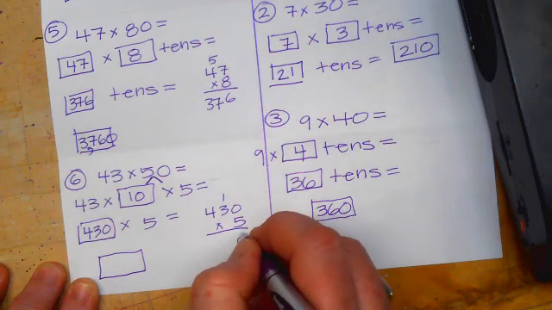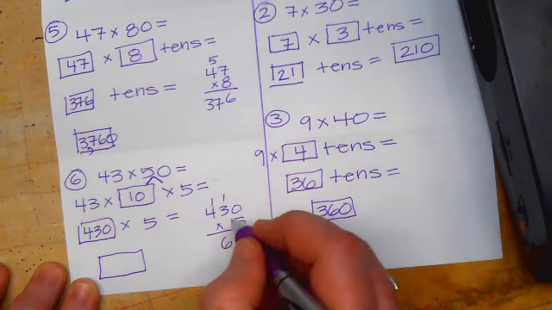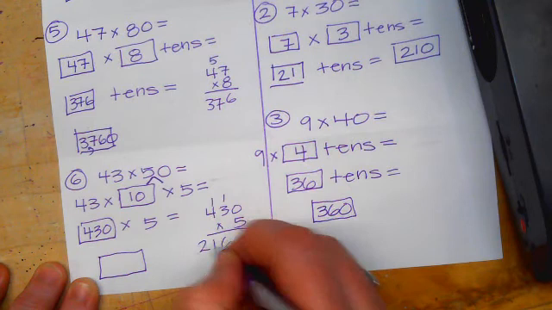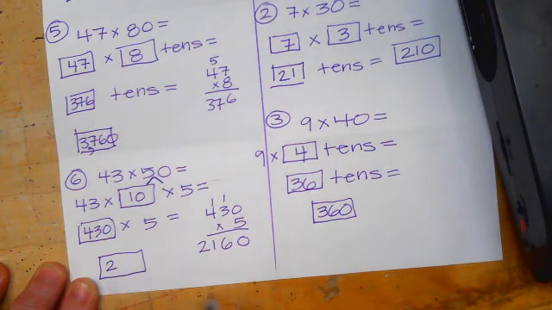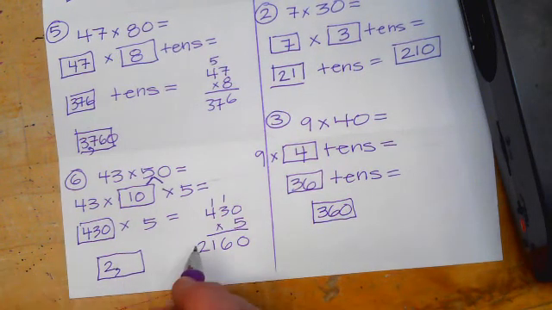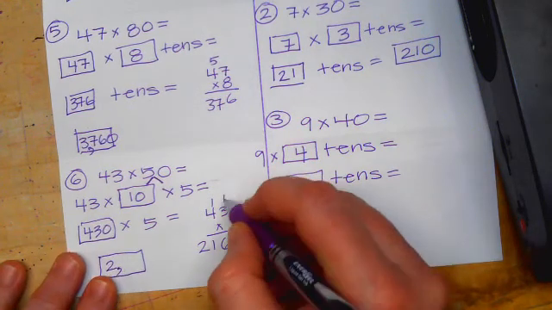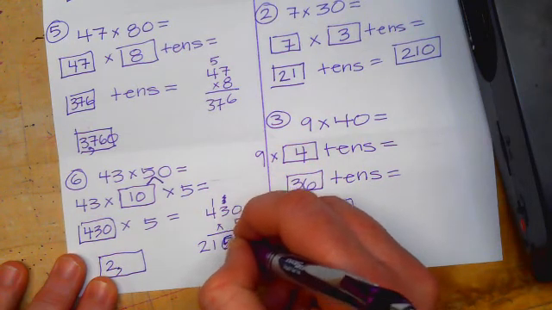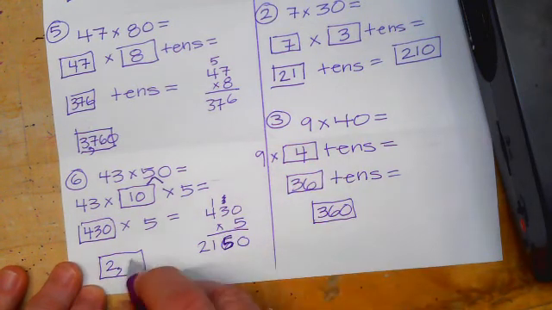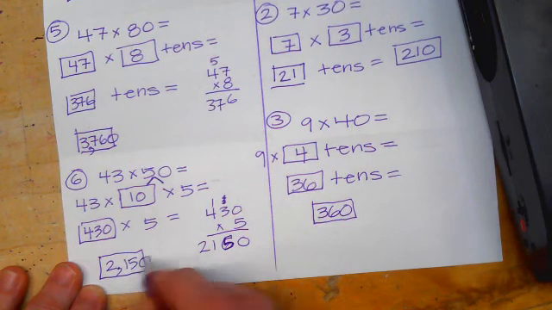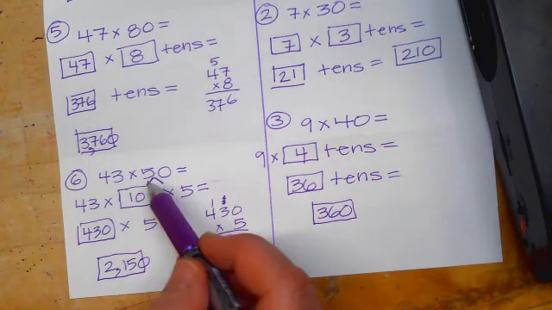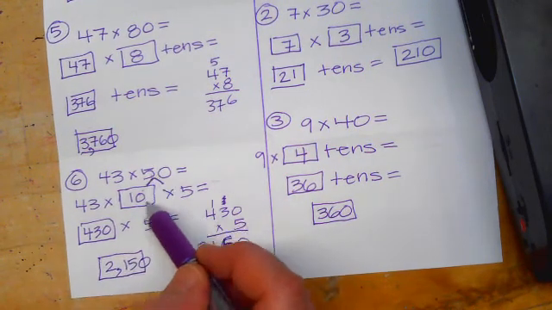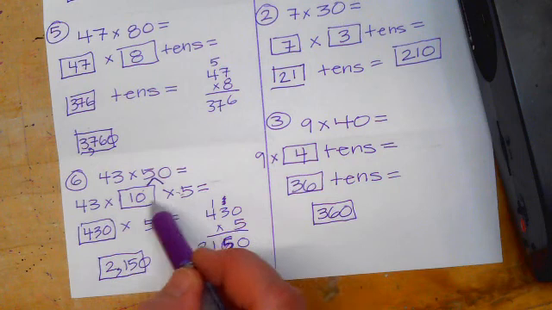And if I do 430 times 5, I get 15, 16, regroup, and I get 2,100. Sorry, I didn't regroup here. Should be 50. I just noticed that. So I get 2,150, right?